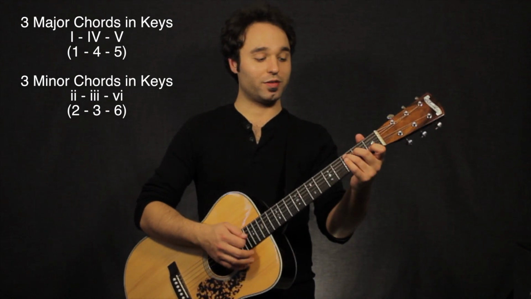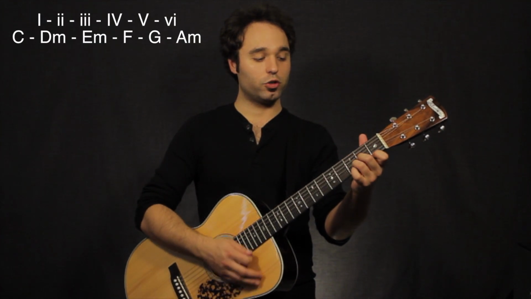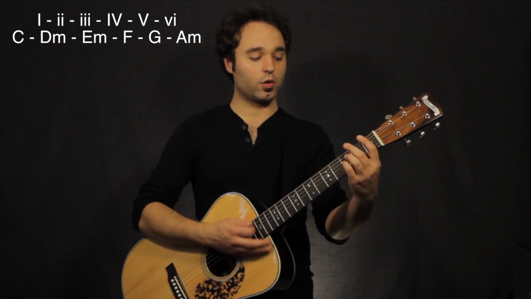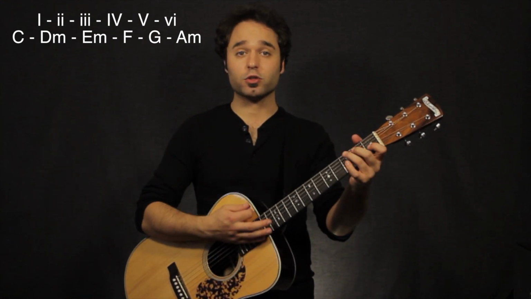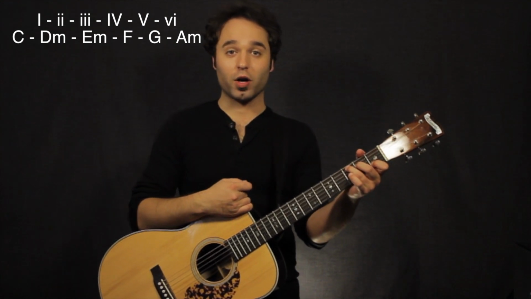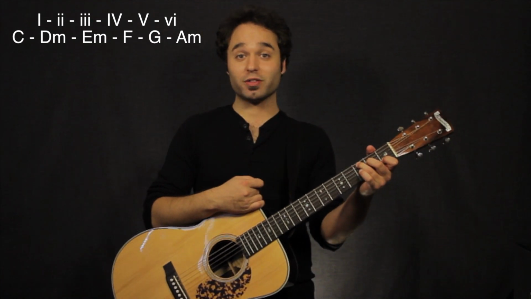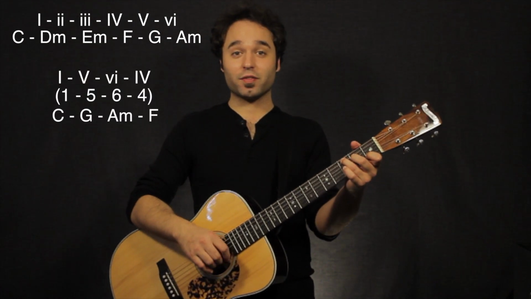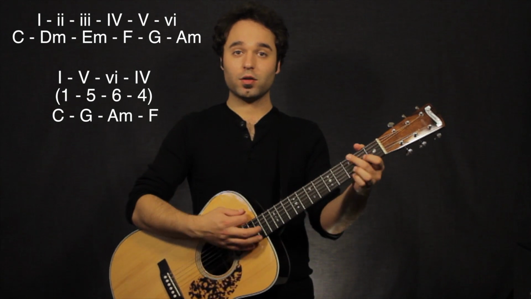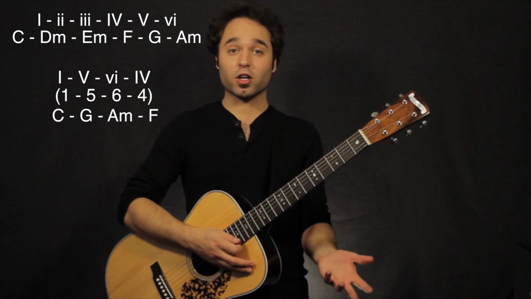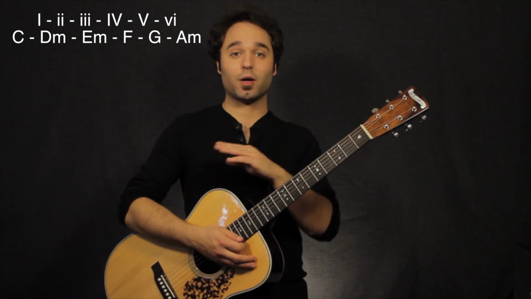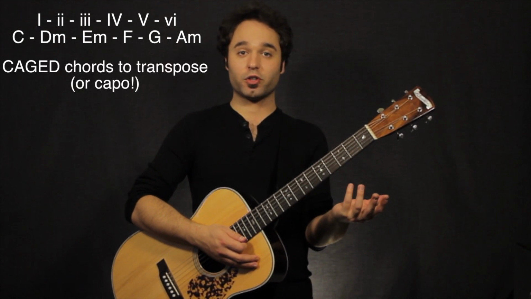If we were to do this in C: 1, 2, 3, 4, 5, 6, 7 is diminished, that's hardly used, and then back to 1, which is major. So if we were to see something like a 1, 5, 6, 4, utilizing cage shapes, we can now transpose any song in any key just by knowing what the numbers are.